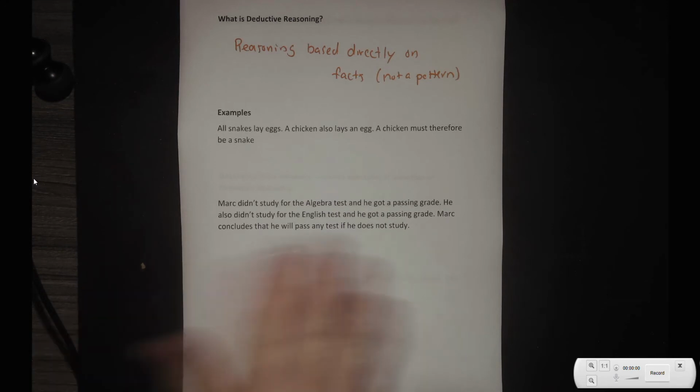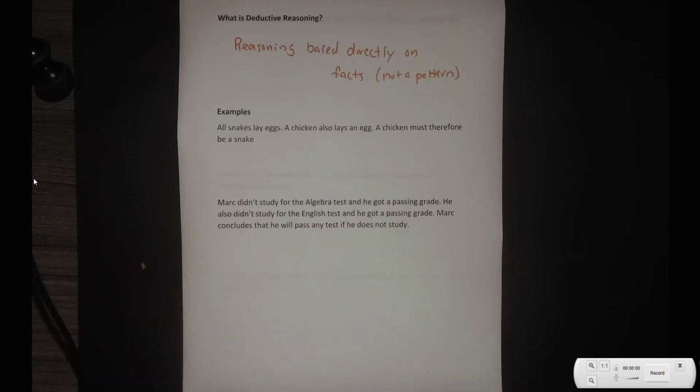But just some examples of deductive reasoning: all snakes lay eggs. Chicken also lays an egg. Chickens must therefore be a snake. One of my students cringed on that because he's like, "That's not true." I said, "Yeah, I know, but deductively it makes sense." Deductive logic is always logical, but it's not always rational. But logically speaking, that is a good sentence.